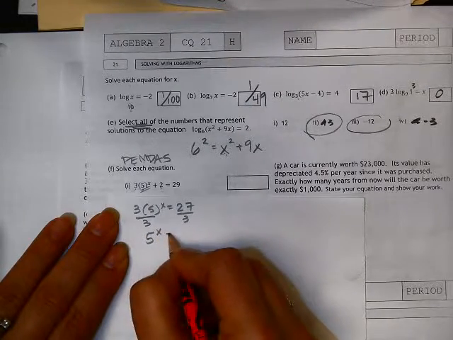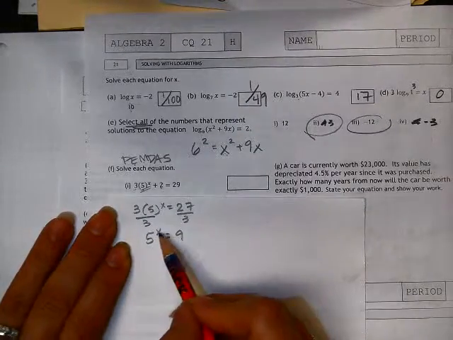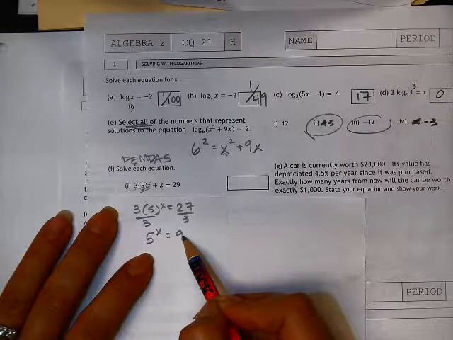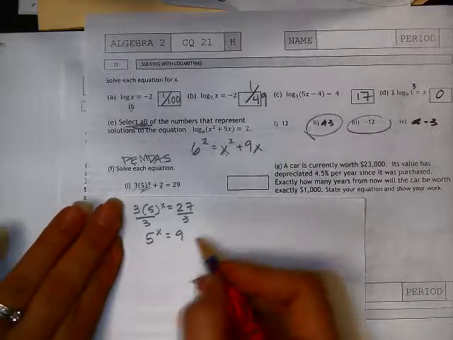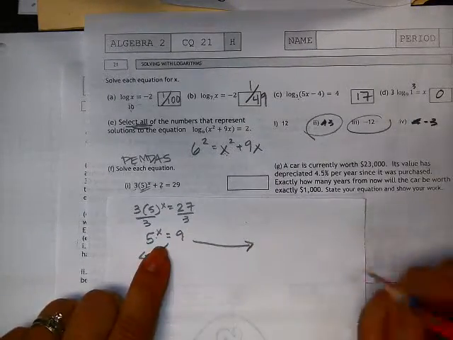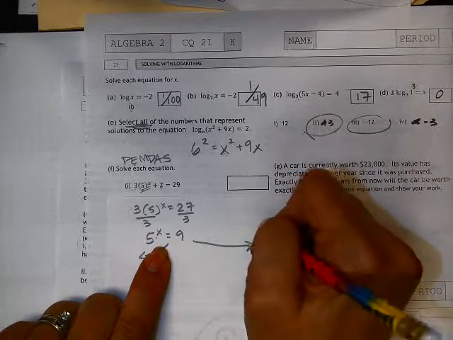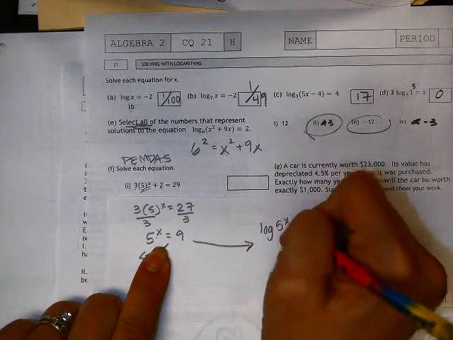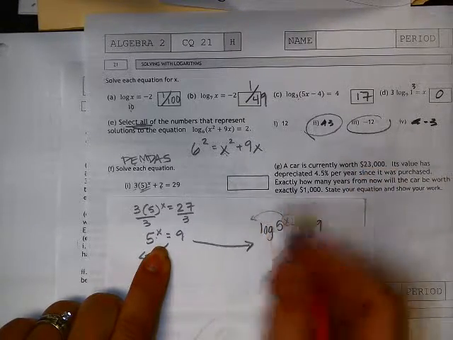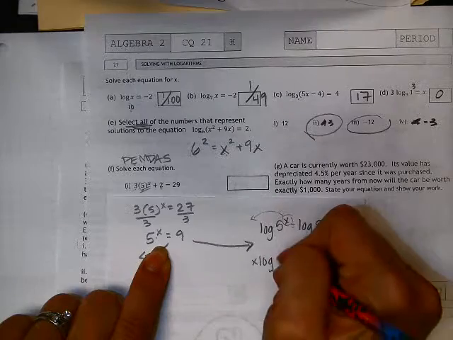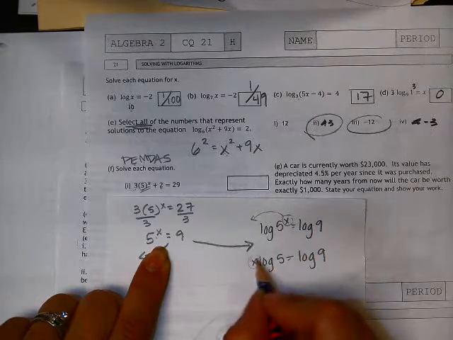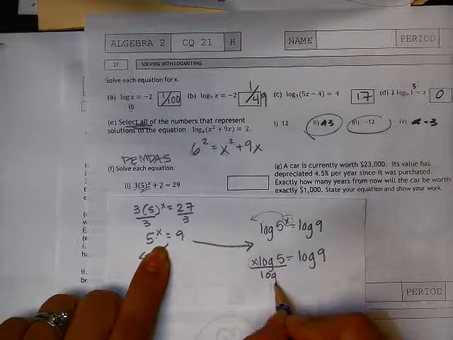We get 5 to the x is equal to 9. Now looking here, I know that this answer is going to be more than 1, but it's going to be less than 2. So I should know that walking into it. There are 2 ways that you can approach this problem. One, which is what we first learned in class, is that you would apply a log to both sides. And then this is the power rule, which means it comes out in front. If you do that, we then just need to get x by itself. So you're going to divide both sides by log 5.